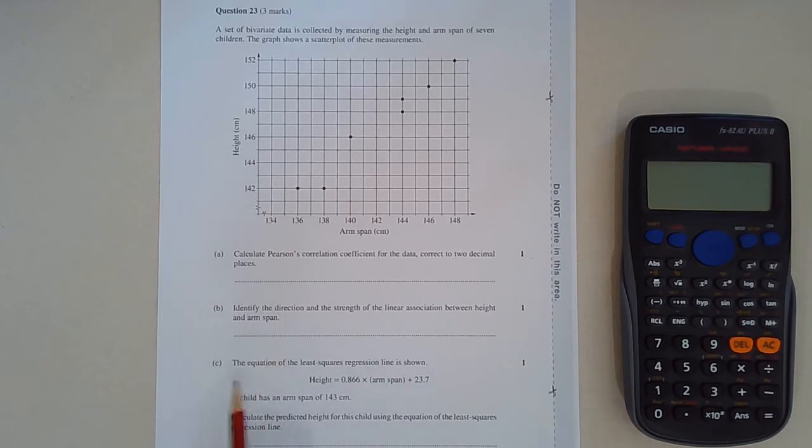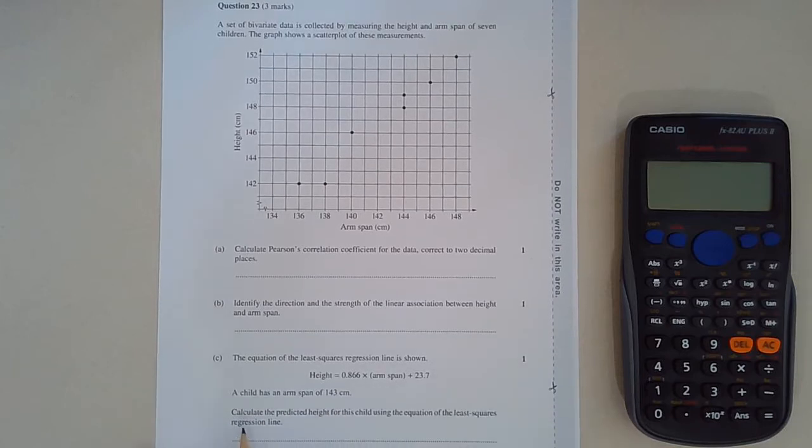In Part C, the equation of the least squares regression line is shown. A child has an arm span of 143 centimeters. Calculate the predicted height for this child using the equation of the least squares regression line.